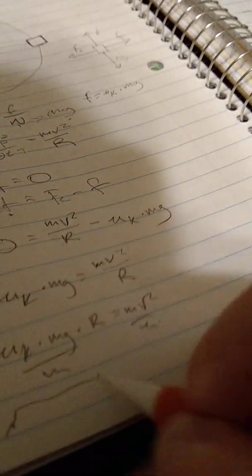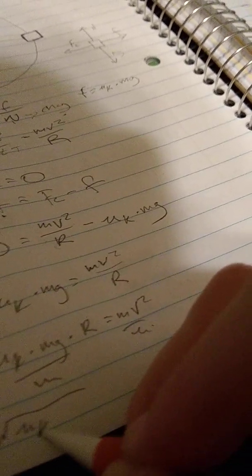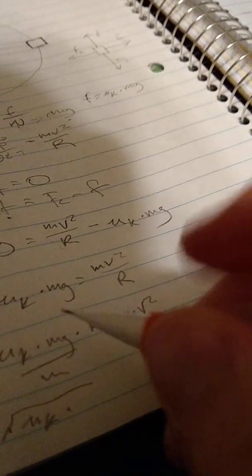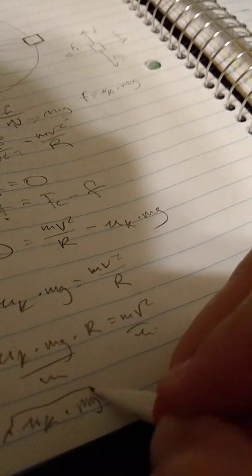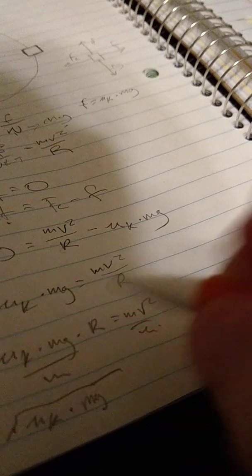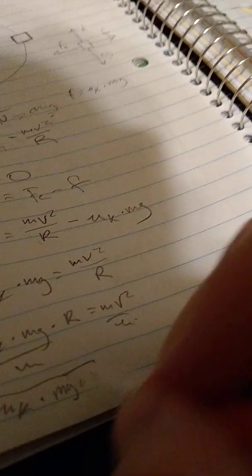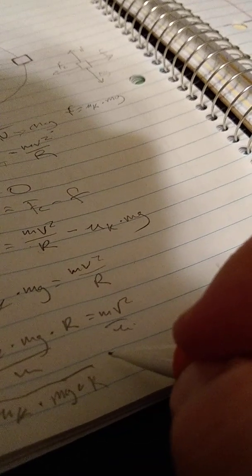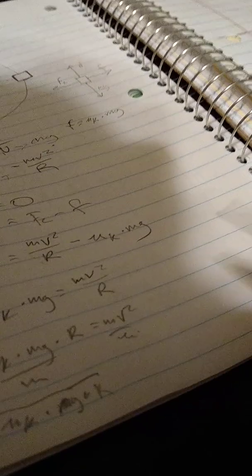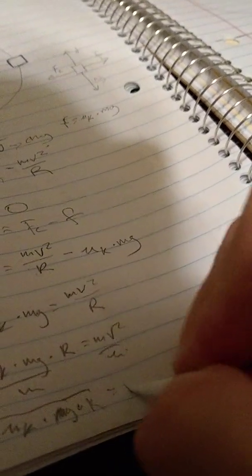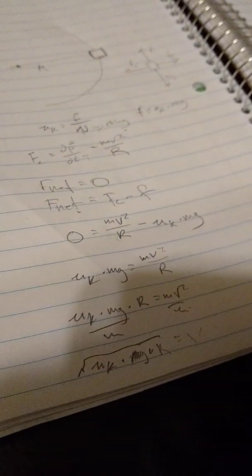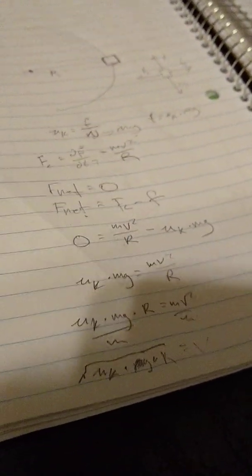So you're going to have the square root of this coefficient, this normal force, your radius, and your mass cancels out, so it's just this, and that'll equal your final velocity. And this video already took too long, but you can figure out the numbers. Okay.